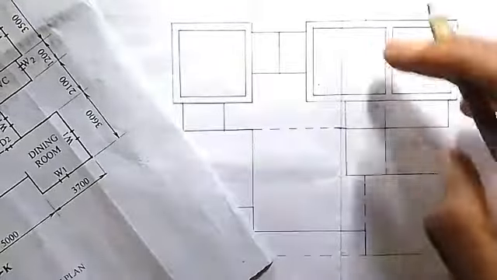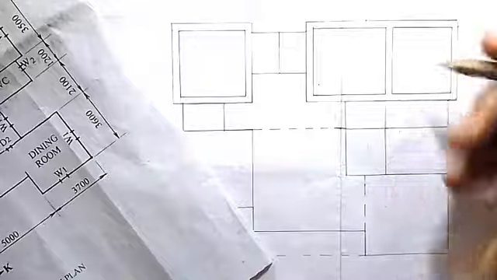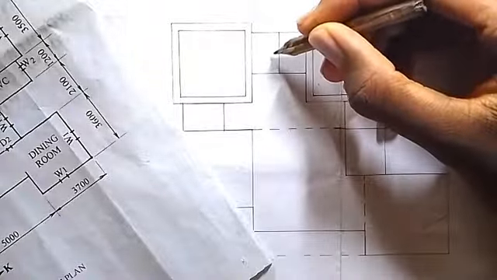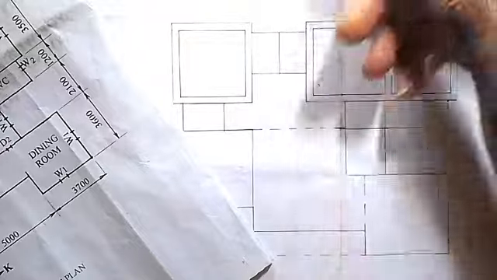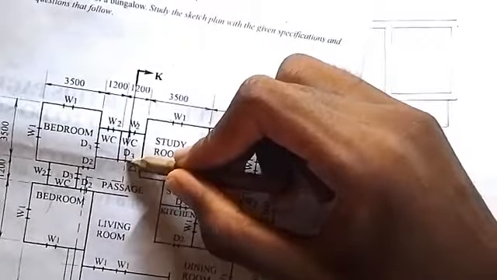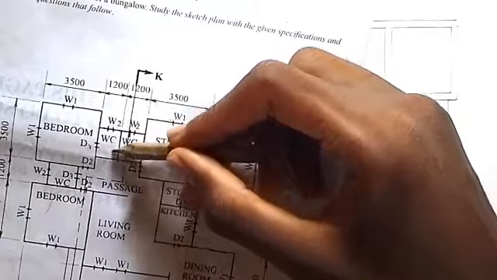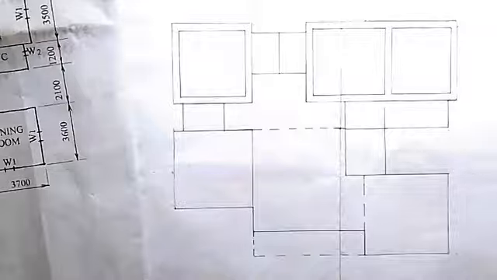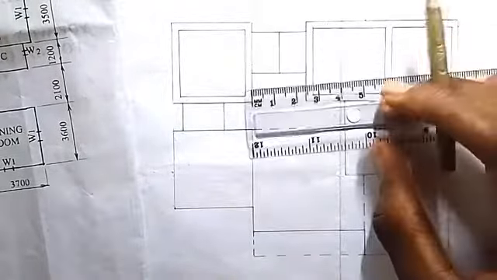Good. Now after that, we have to do this toilet. For this toilet, we can choose the wall to be either on this side or on this side, anywhere. So let's just put the wall in here. Why will I do so? Because here we're having a door for the toilet outside, but here we're not having any door. That's why I put the wall inside here. So that's why you have to study your work first before you start drawing.